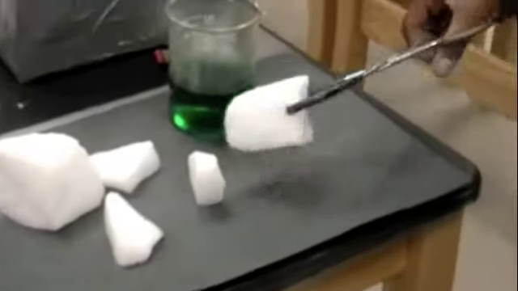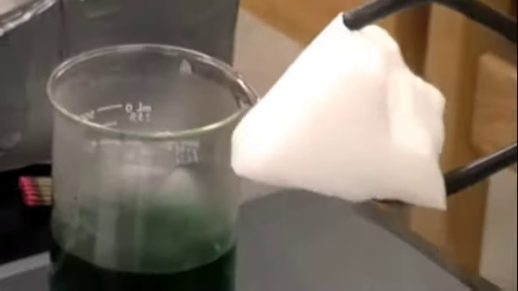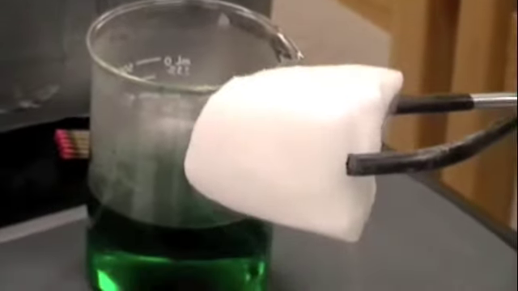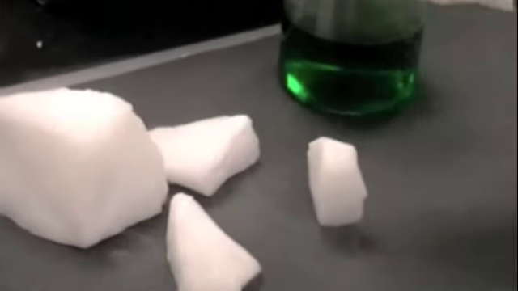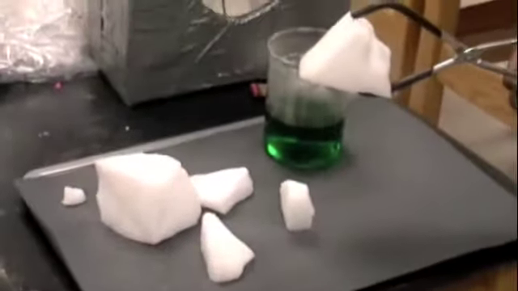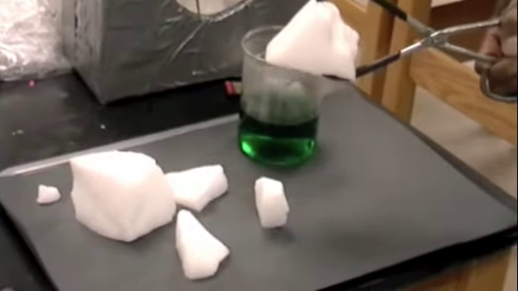Okay, this demonstration is called dry ice, and basically what we have are some samples of dry ice for you to view. Dry ice is frozen carbon dioxide that exists at a temperature of -79 degrees Celsius or -109 degrees Fahrenheit. This is quite a lower temperature than the freezing point of water. Water freezes at 32 degrees Fahrenheit and 0 degrees Celsius.